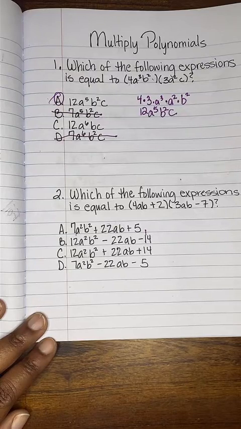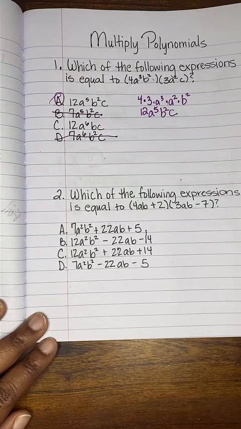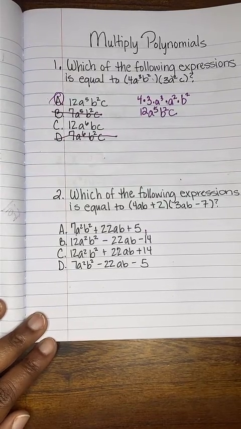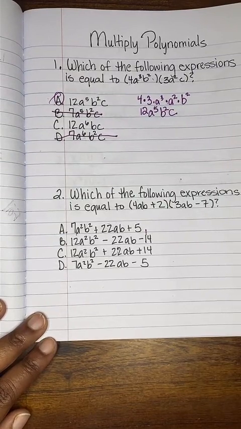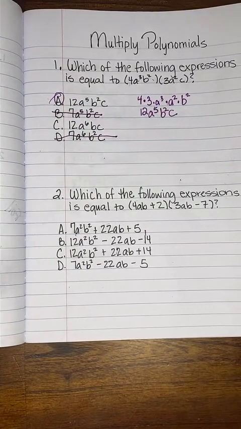Oh, thank you, B now. Thank you. Alrighty, C. Thank you for the hearts, you guys. I really appreciate it. So let's do number 2.